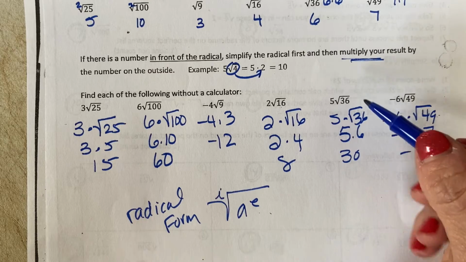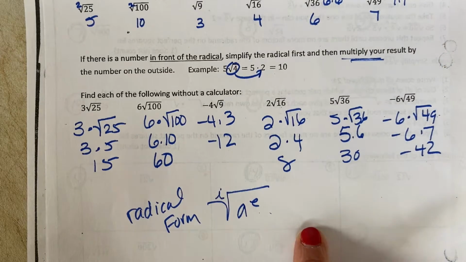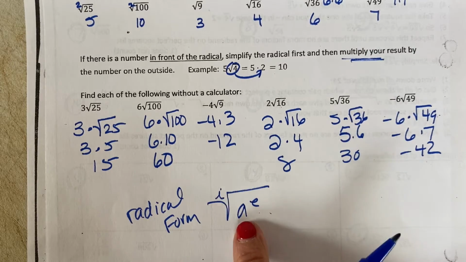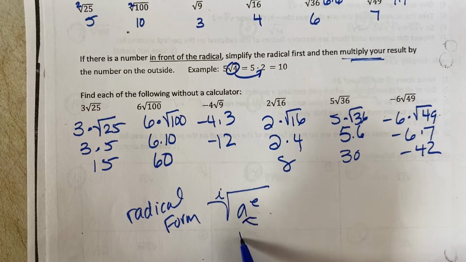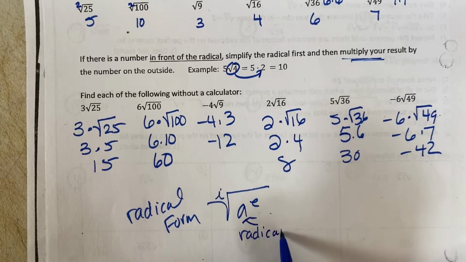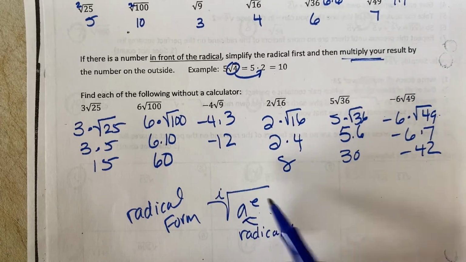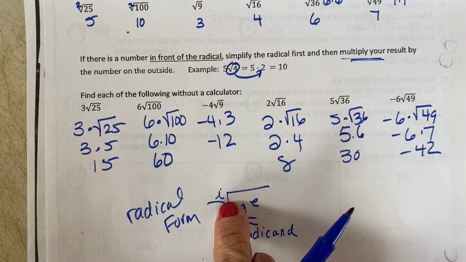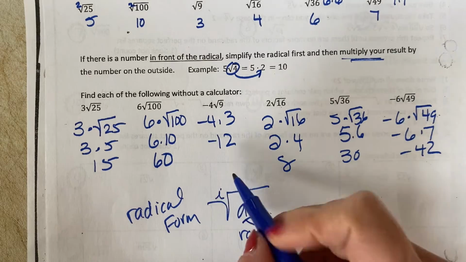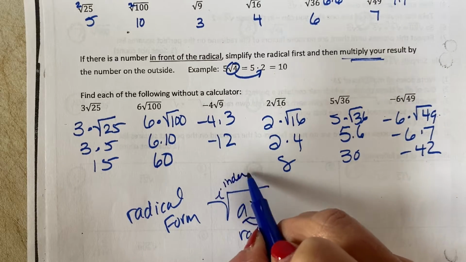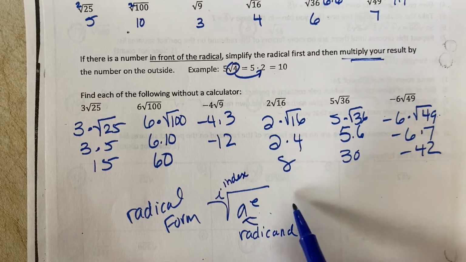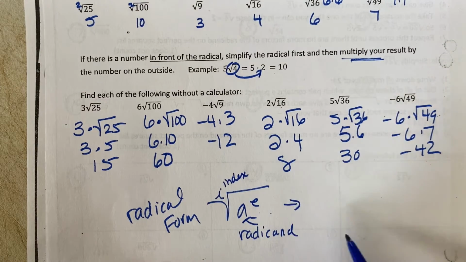We will be looking at the negative roots at a later time, but we're just looking for the positive root, or the principal root. So we have a radical form, and this is what radical form looks like. This is your radical sign. The A, this is what we call the radicand. I talked about that earlier. And there is an unwritten exponent, and so that E is your exponent, and this number on the outside is your index, and this tells you what your roots are going to be. Okay, and so this is a radical form, and sometimes we write it in radical form and sometimes we write it in exponential.